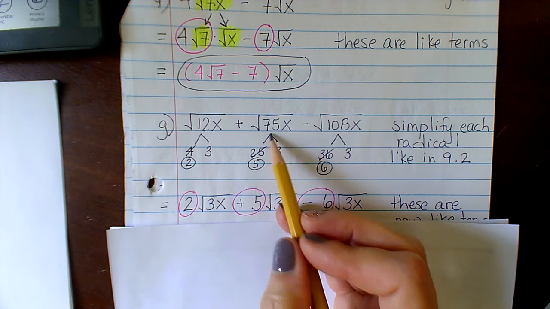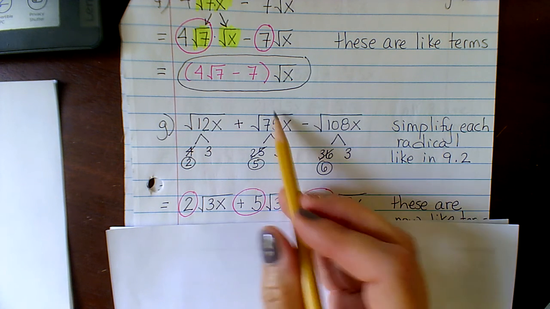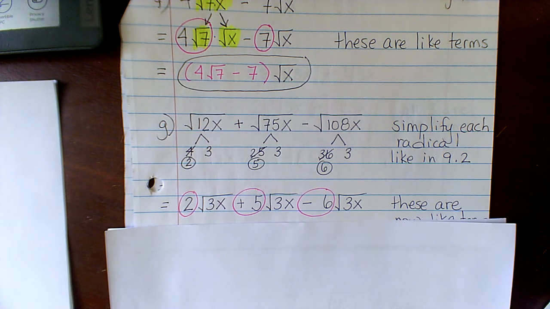Square root of 75, I split that into 25 and 3. Why? Because I know 25 is a perfect square. So the square root of 75 is 5 root 3.